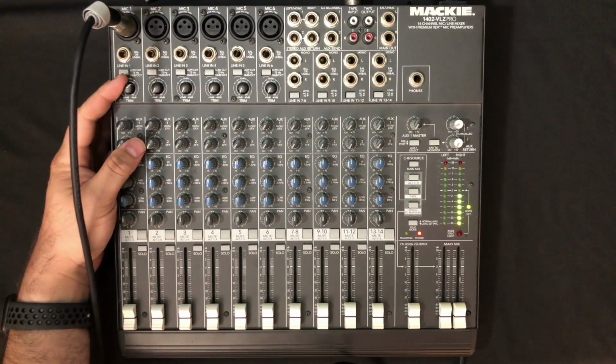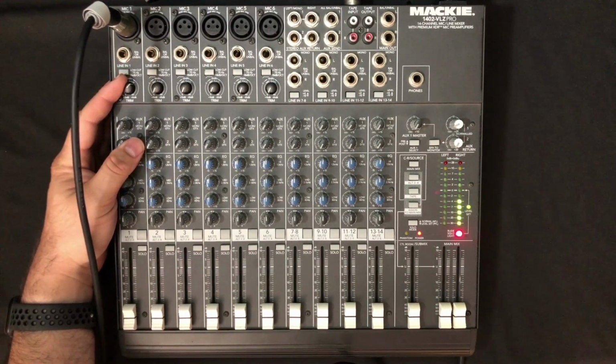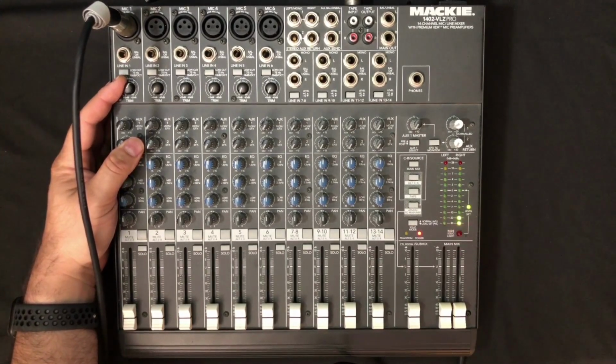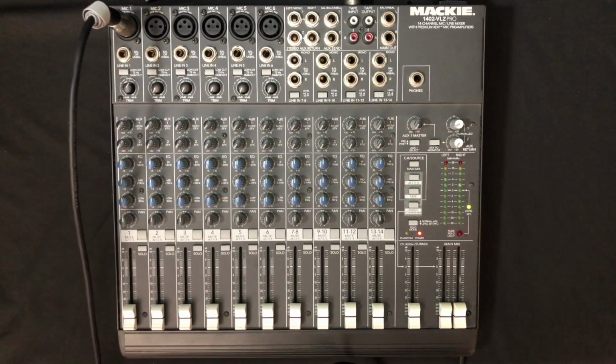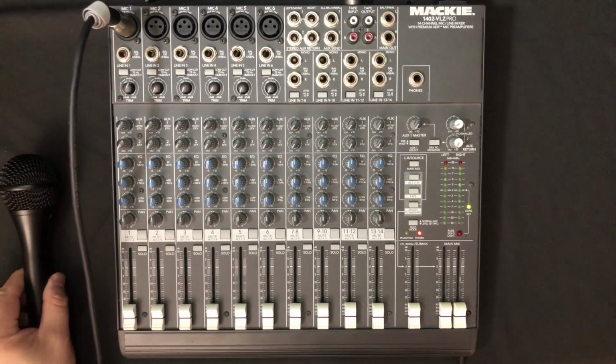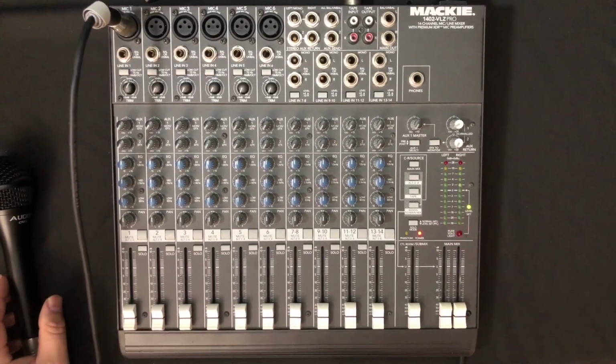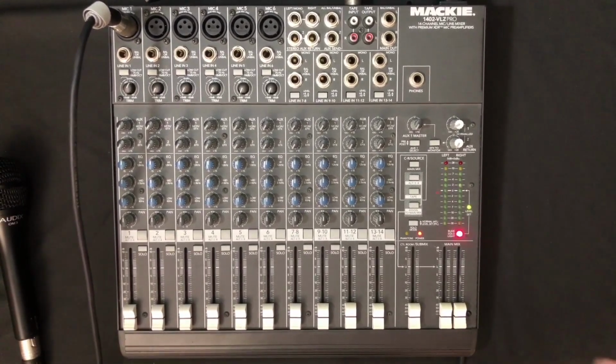A, B, C, D, E, F, G, H, I, J, K, L, M, N, O, P, Q, R, S, T, U, V, W, X, Y, and Z. All right. So I've just checked at performance level, turned the input gain to where it needed to be, and this is what you're aiming for.